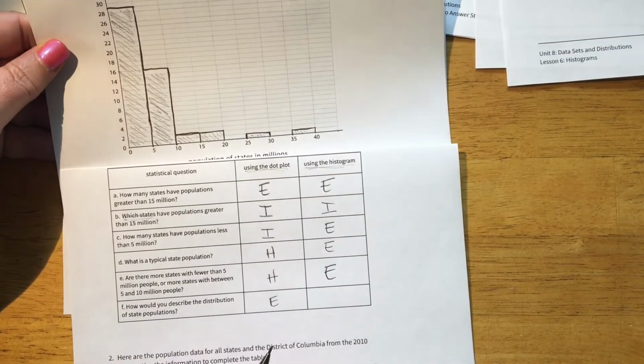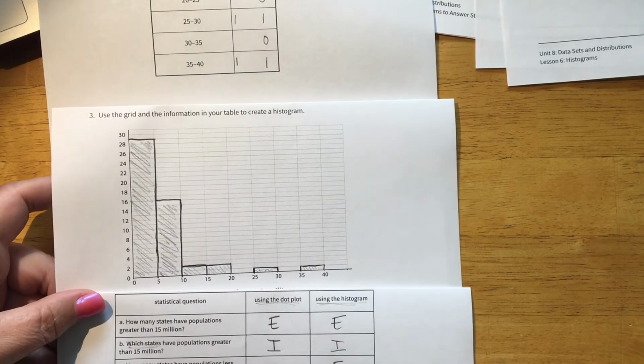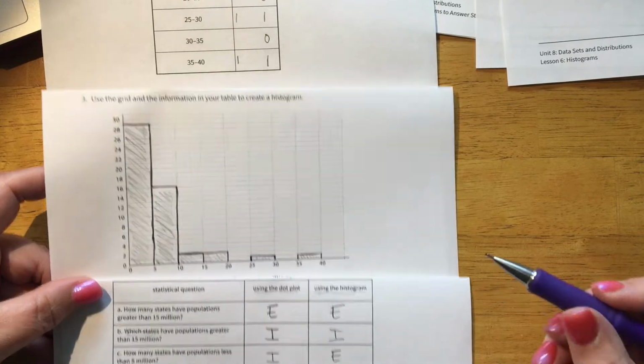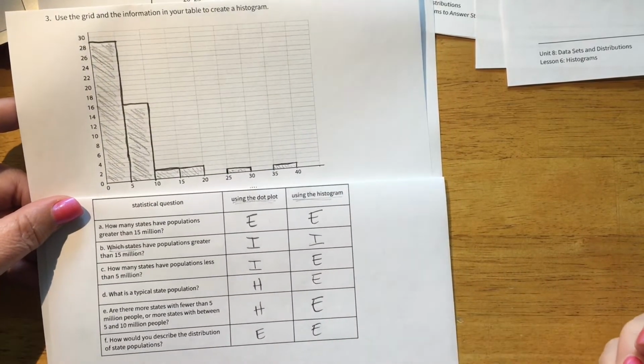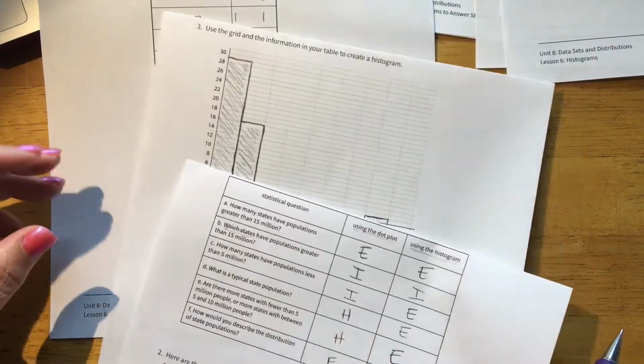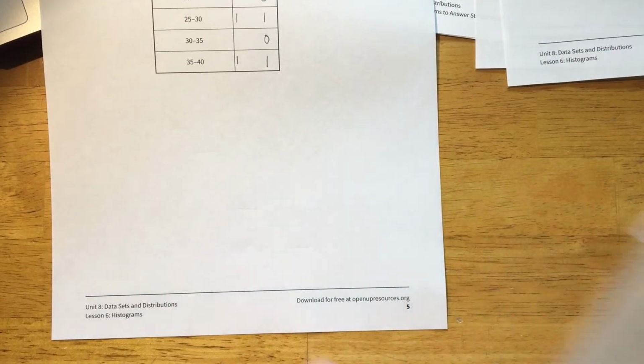Last question. How would you describe the distribution of the state populations? Well, it was easy on the dot plot, and I still think it's easy on this one. Look where the distribution shows all the states. So I think that is still easy to see, isn't it? Look how great that difference is. Look how different. Where did our dot plot go?